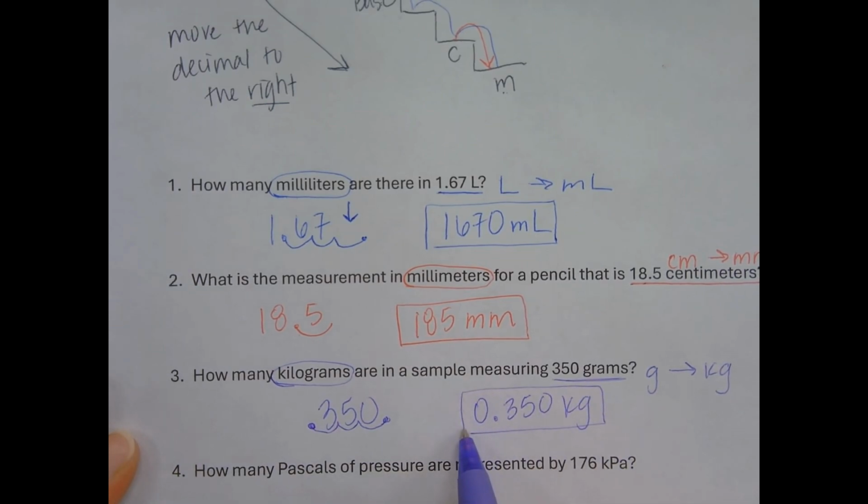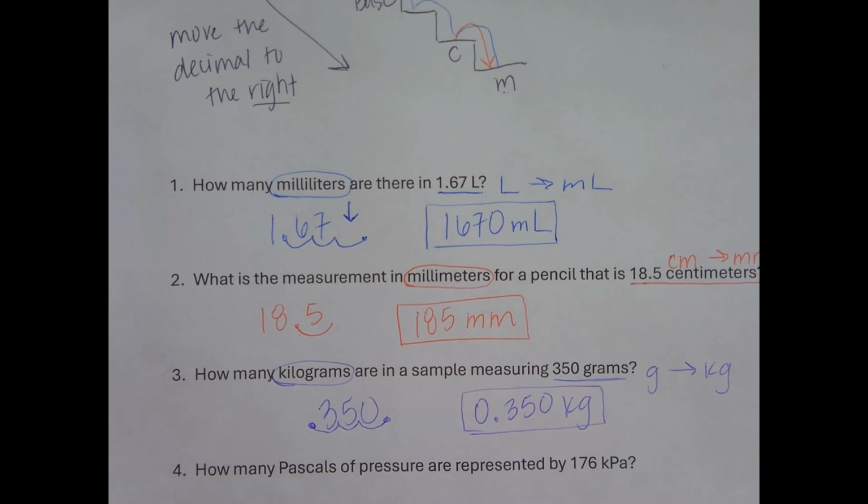In today's discussion, I'm not discussing sig figs, significant figures. We're just doing a metric conversion.